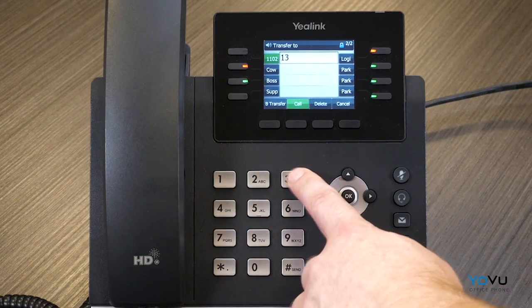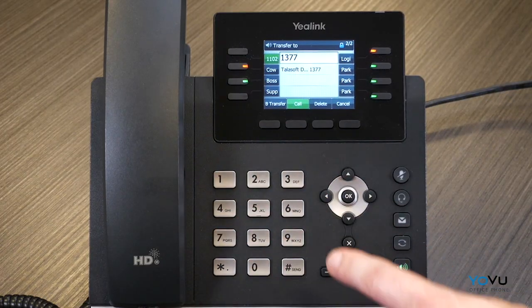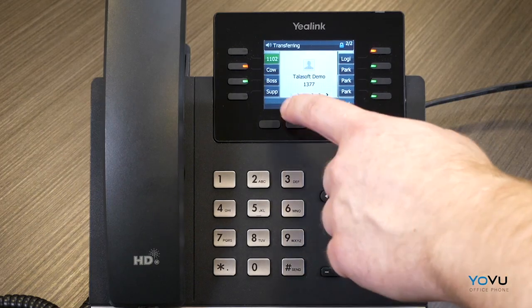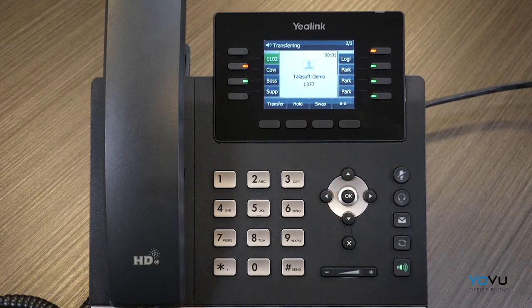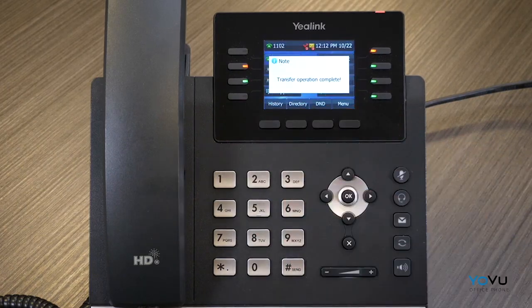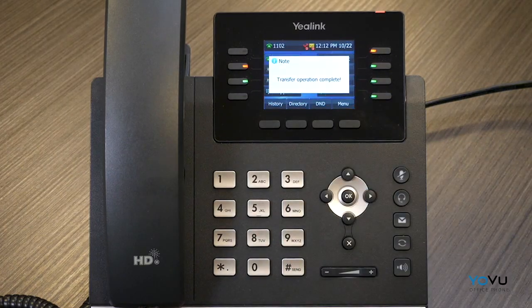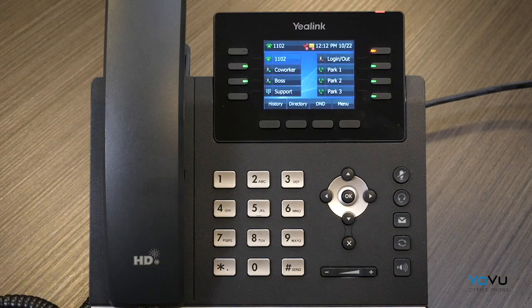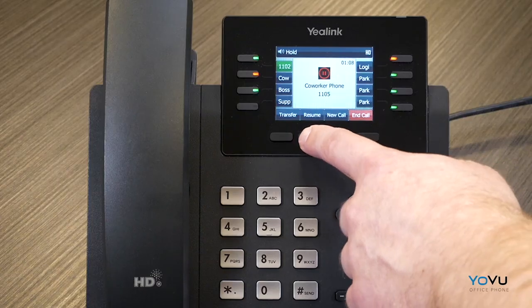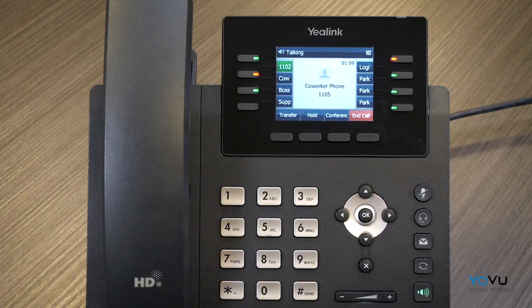Enter the number or extension you would like to transfer to. Press call. You will now be speaking to the transfer recipient while the caller is still on hold. If the recipient accepts the transfer, you simply press transfer again. If the recipient rejects the transfer or doesn't answer, press end call, then resume to return to your original caller.